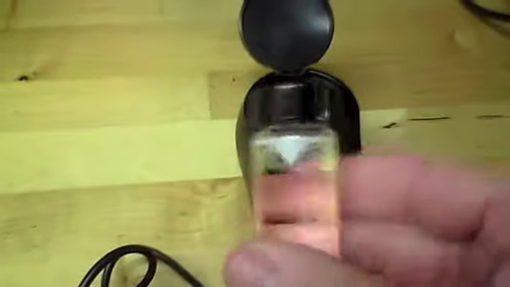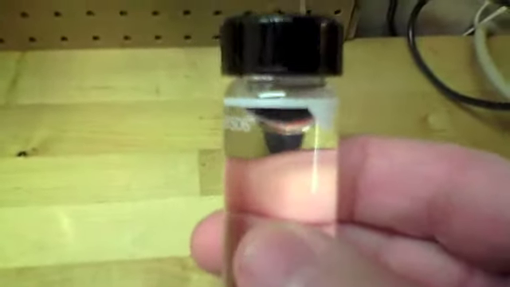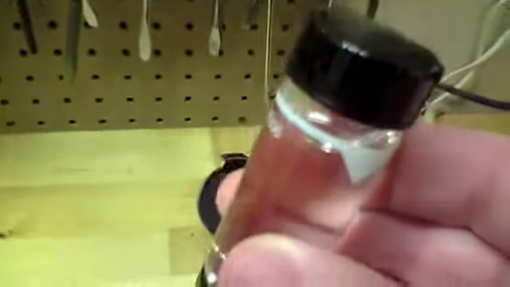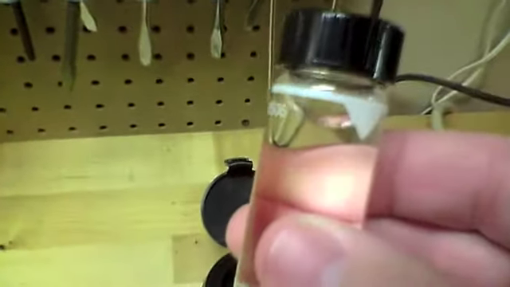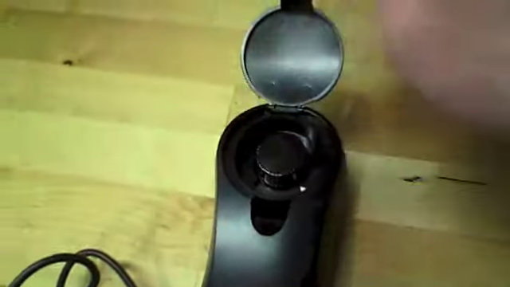This is distilled water, and it has to be filled up just right, so that the meniscus, remember we talked about that in science, the meniscus is at the top of that line. And then you're going to place this in the turbidity sensor. Again, lining up those arrows. Closing the lid. Then finishing the calibration.